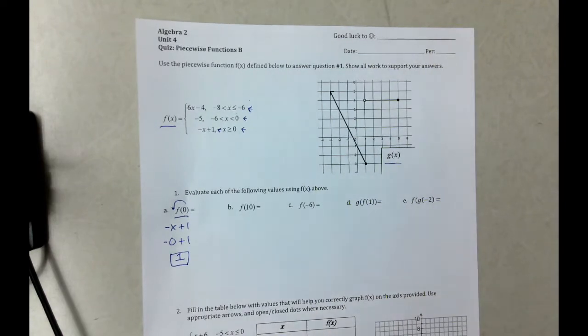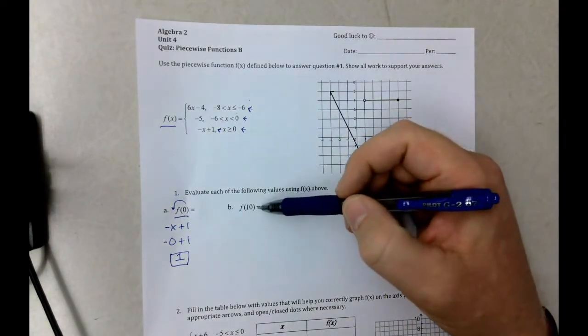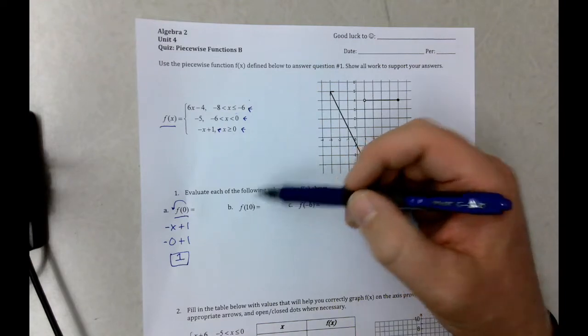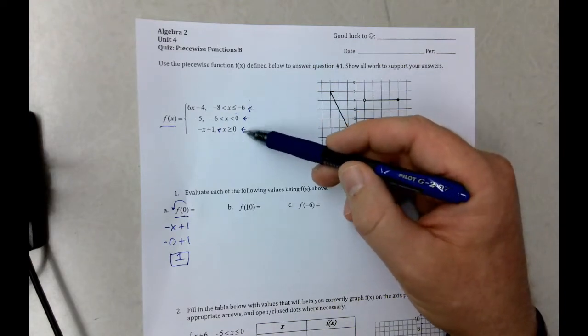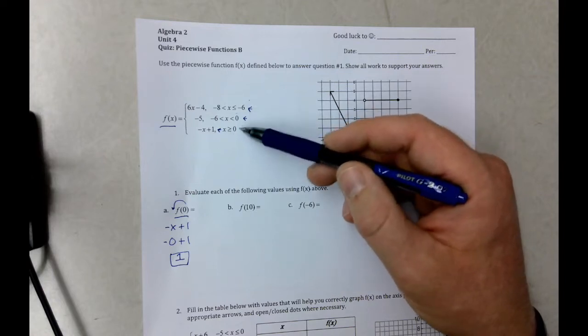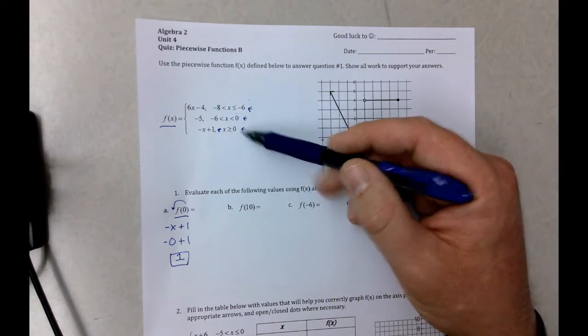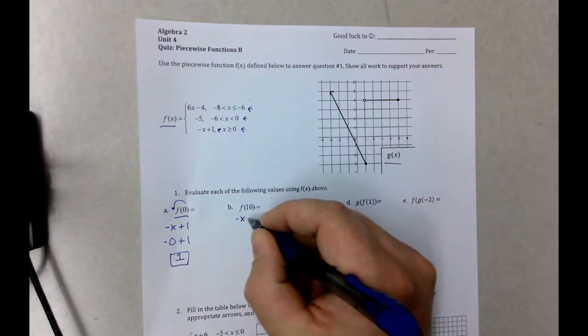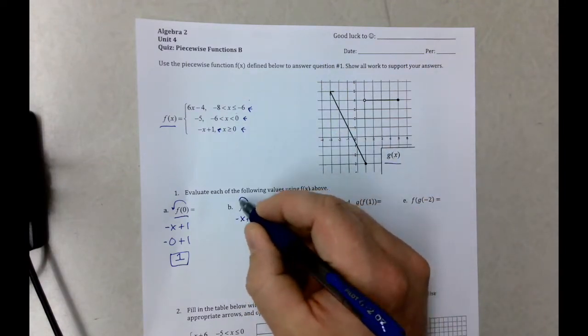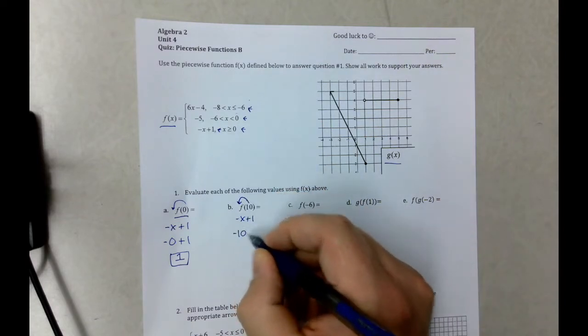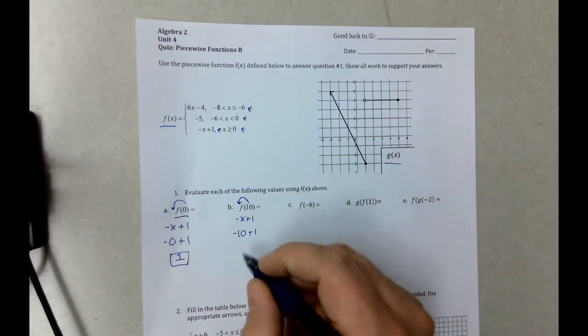All right, I'm going to speed it up just a little bit now since I got that explanation done with. We have f of 10. Well, let's see, which domain does it satisfy? Well, it's not negatives. It satisfies this bottom domain again because 10 is greater than or equal to 0. So I'm going to be using my -x plus 1 again. Plug in 10 into the x. -10 plus 1, that is -9.